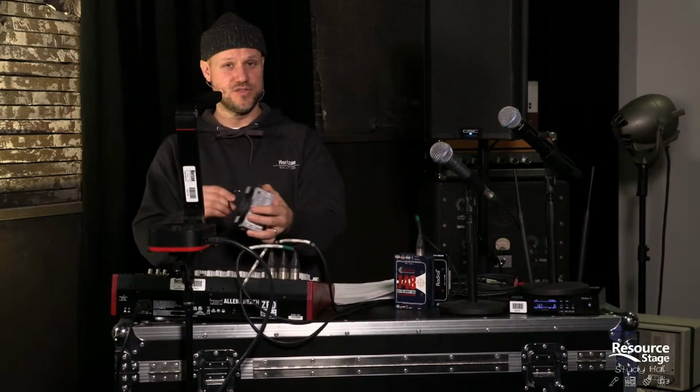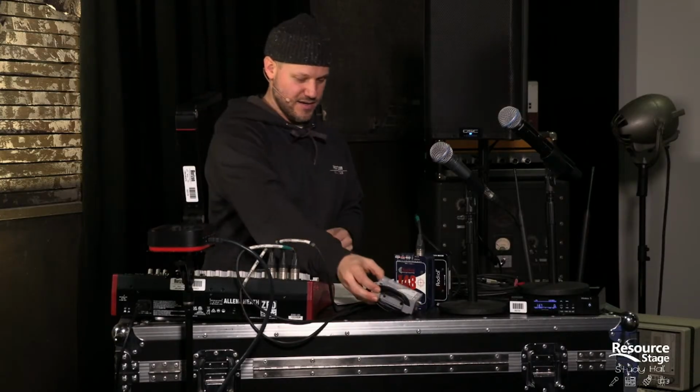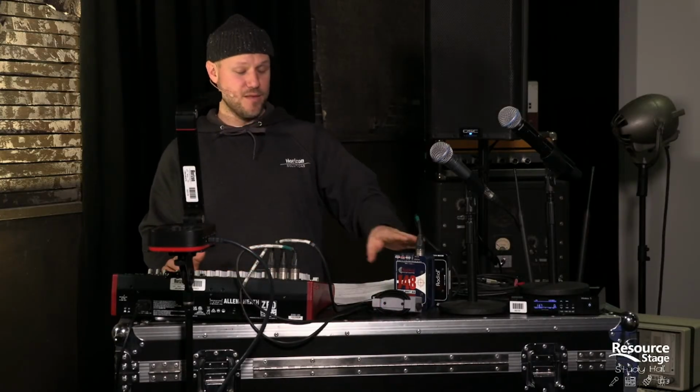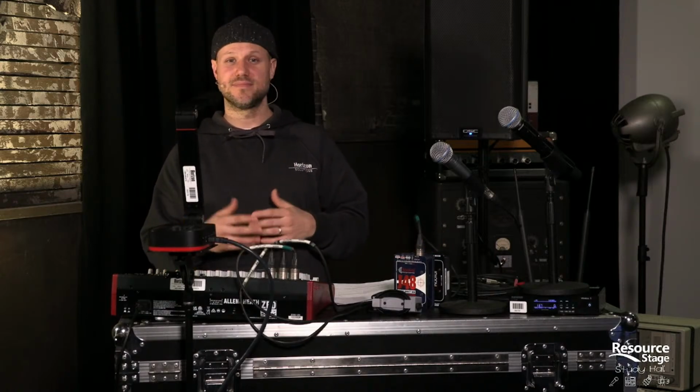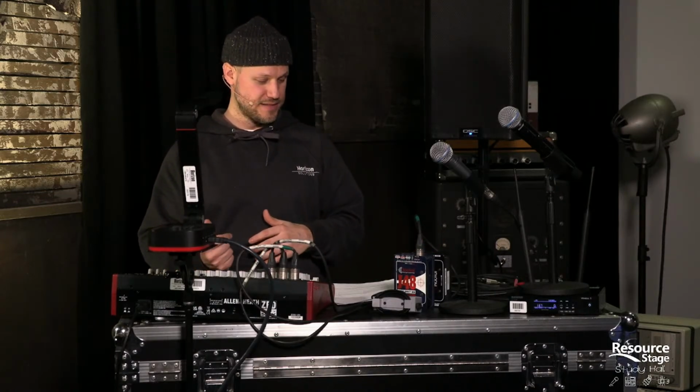A phone or a tablet, you could connect using this guy that we talked about already. And the Bluetooth is super handy for connecting a device, like a phone or a tablet.